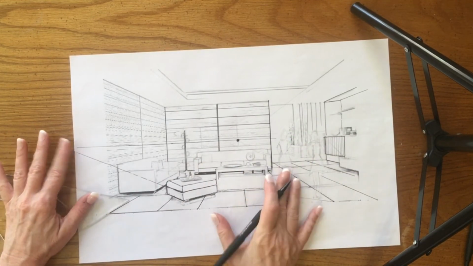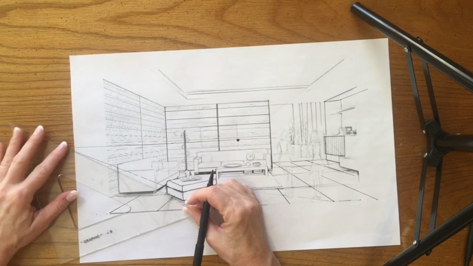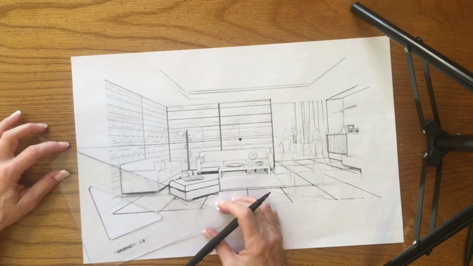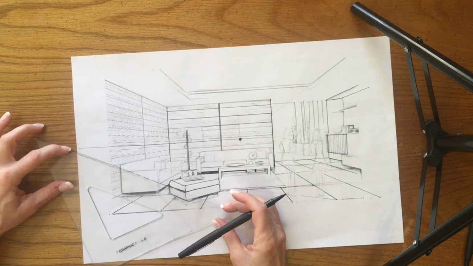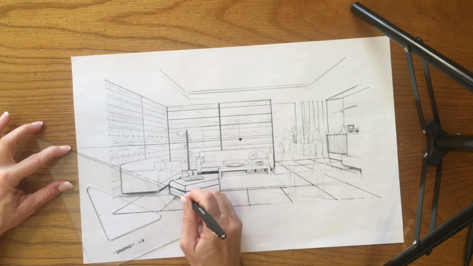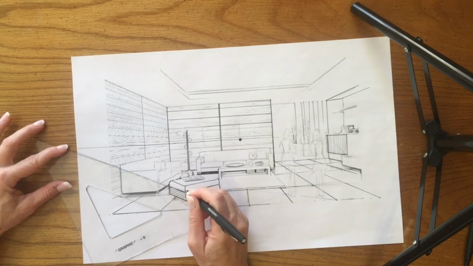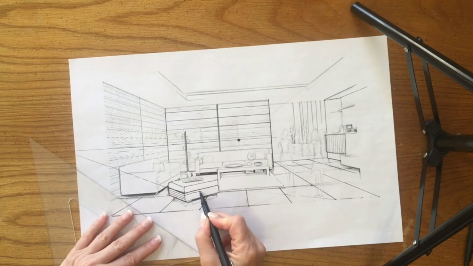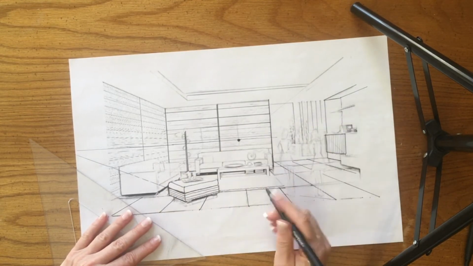So let me just show you this one. For the sake of time, I'm going to say it's right there. I could put a point, and then I can just go ahead and use that vanishing point to add some stripes. And then way off to the other side, there's going to be lines that go off that way.